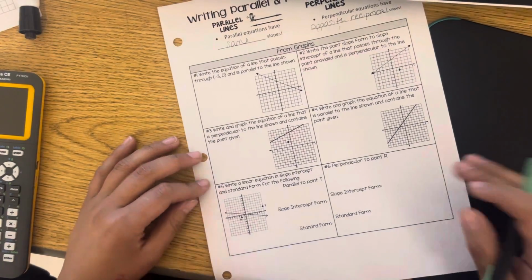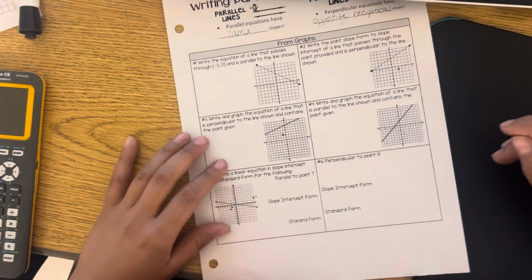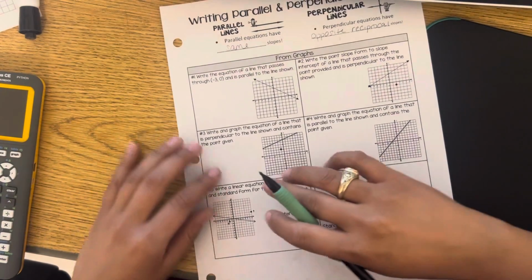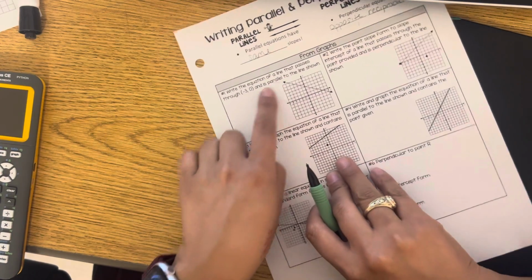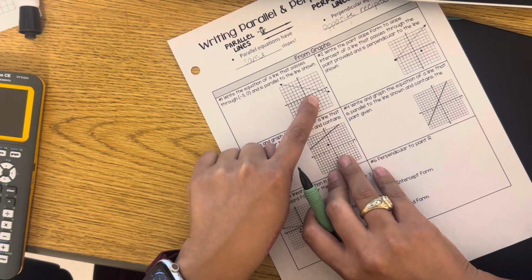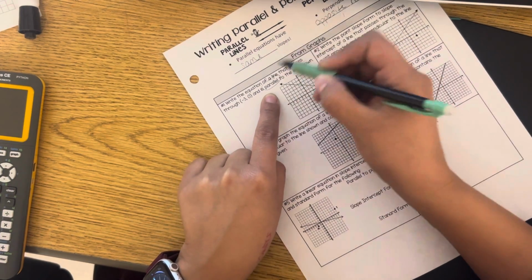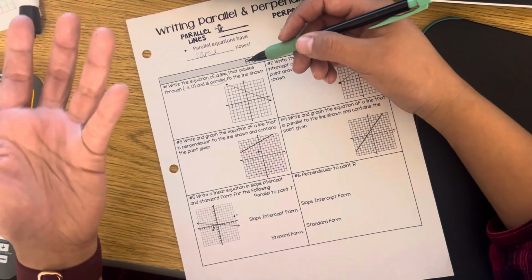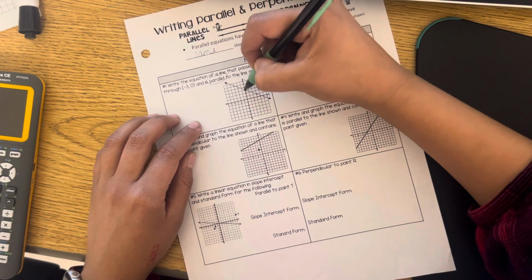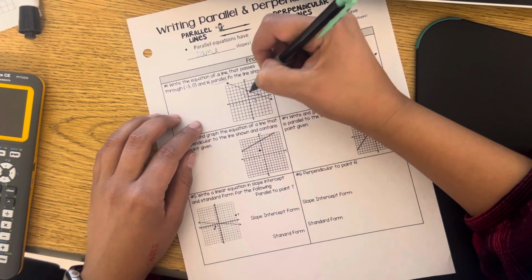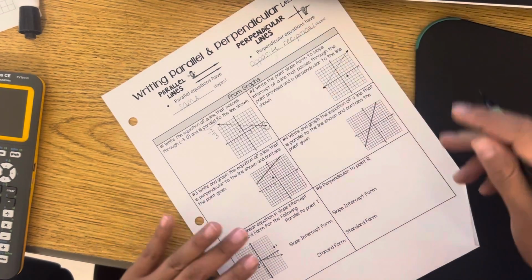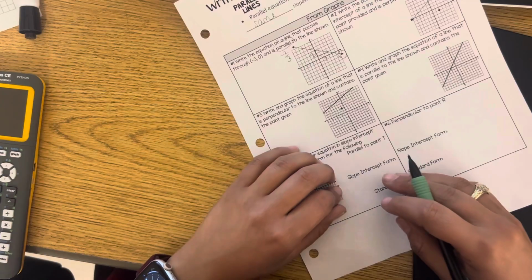Okay, probably the easiest of them all is where you are given a graph instead of having to decipher all that lovely stuff. So if we look at number 1, it says write the equation of a line that passes through (-3, 0) and is parallel to the line shown. Well, all I know is parallel means same slope, which means first I have to identify the slope, which means I'm going to go to this graph and find the rise over run. In this case, the rise over run is 2/3, but the arrow is pointed down, so it's -2/3. And since it is parallel, I'm going to keep it -2/3.